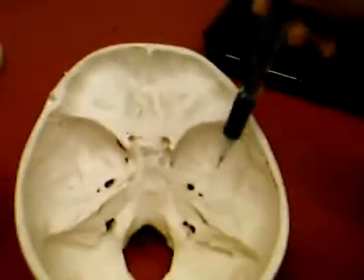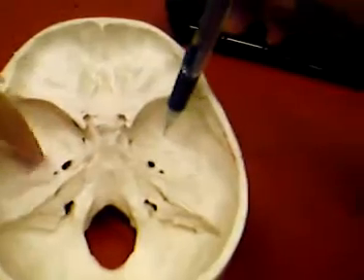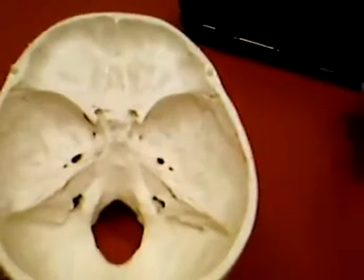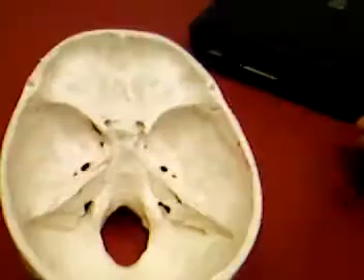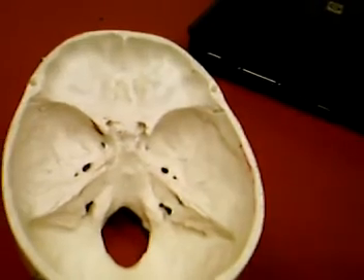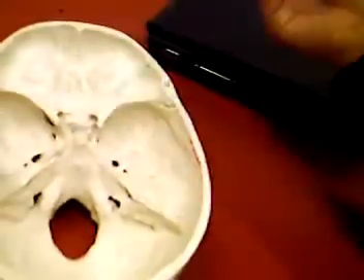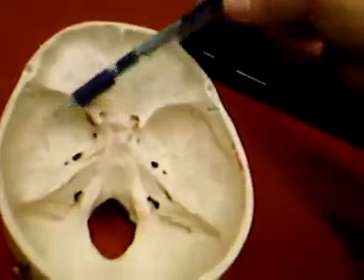Middle cranial fossa. It's this area right here, and then the greater wing of the sphenoid is this area up here, and then the temporal bone. There's right here, like the side. Okay, I can see that.